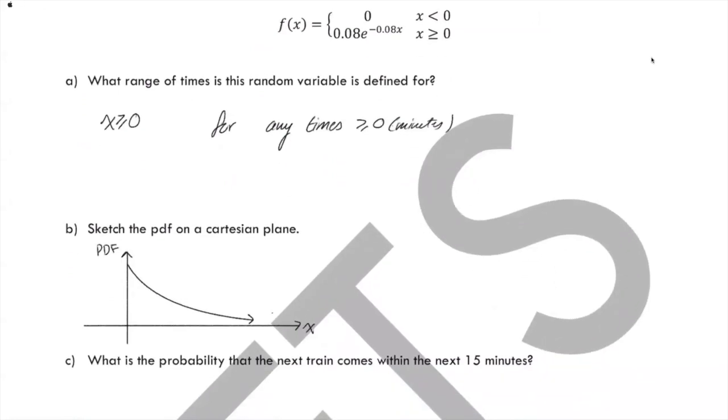That's it. If they had asked you in an exam to sketch it, you should probably show the y-intercept. Not that I care about the y-intercept, but if you're asked to sketch it, you should probably show it anyway. The y-intercept ends up being 0.08. But again, that's not a probability. That's just a number.